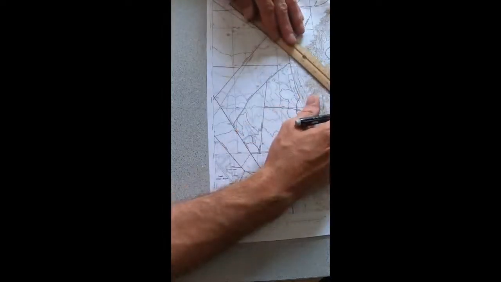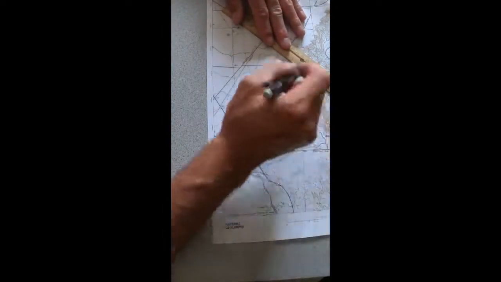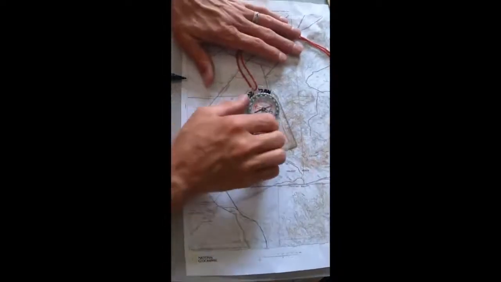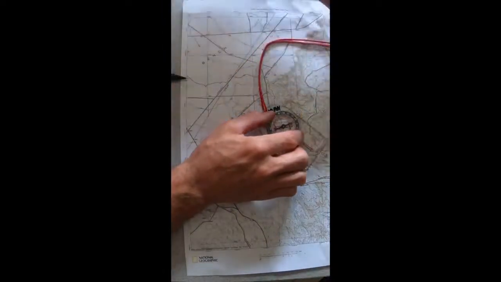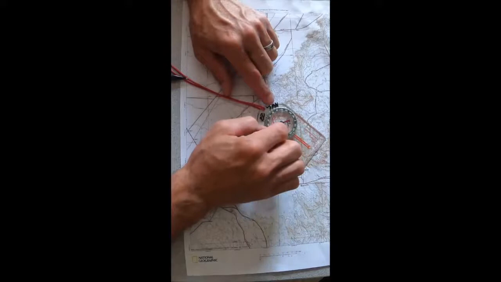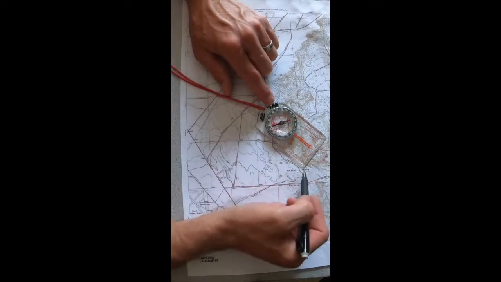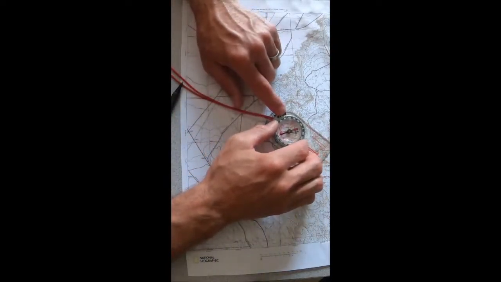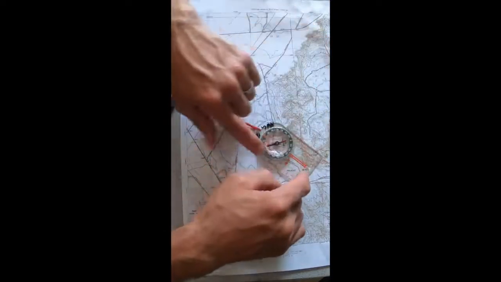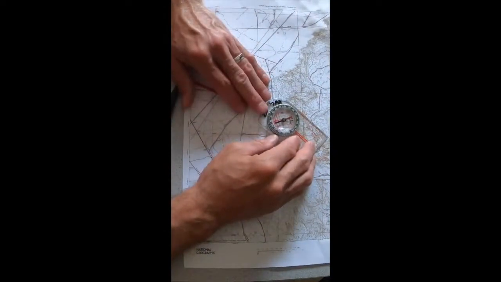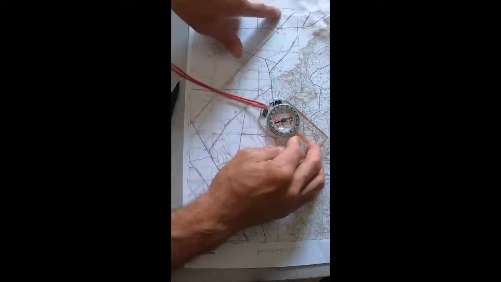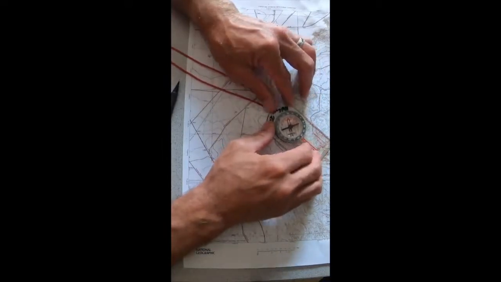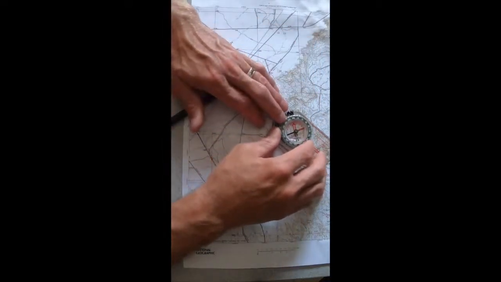You'll want to draw a line from that intersection to that peak right here. Set your compass on your map so that you can see your orienting lines on your compass and your north-south line on your map, pointing in the direction from intersection to peak, your direction of travel. Make sure you spin it so your north goes to the top of your map, which is north. And line up those orienting lines. Got to come down further.